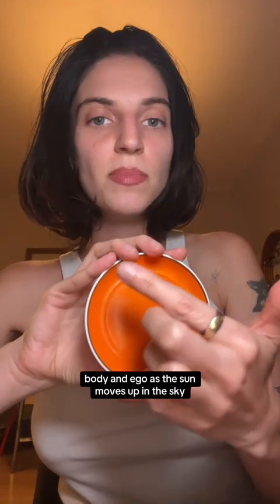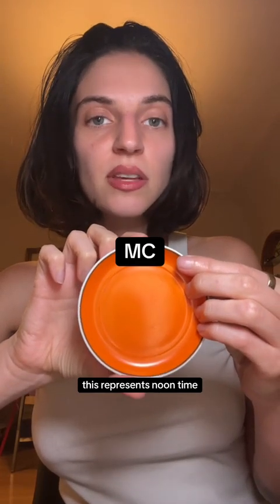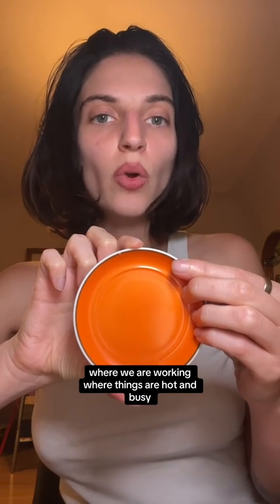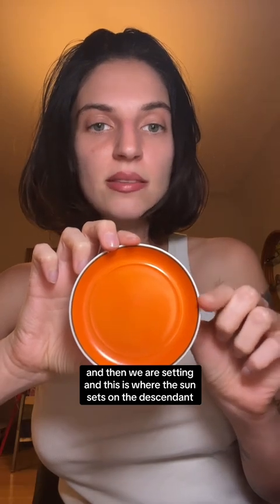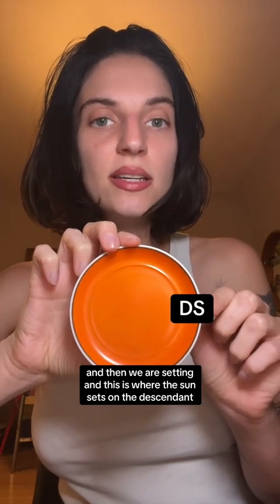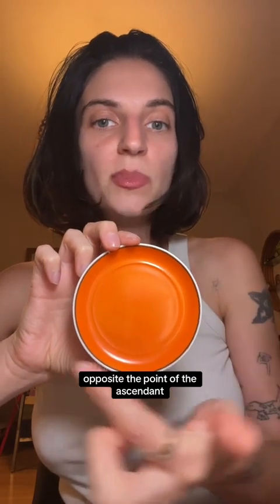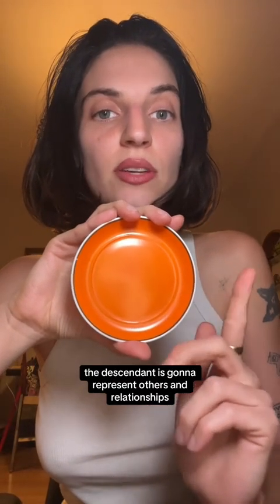As the sun moves up in the sky, it reaches a high point right here called the midheaven. This represents noontime, where activities are abundant, where we are working, where things are hot and busy, and then we are setting. And this is where the sun sets, on the descendant. The descendant represents endings and death, opposite the point of the ascendant, representing birth and beginnings. Because the ascendant represents self, the descendant is going to represent others and relationships.